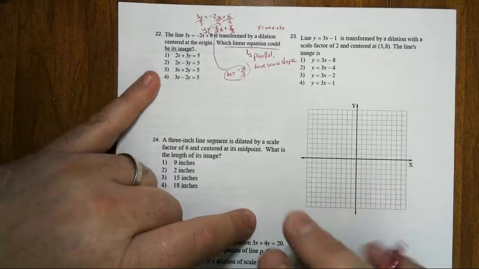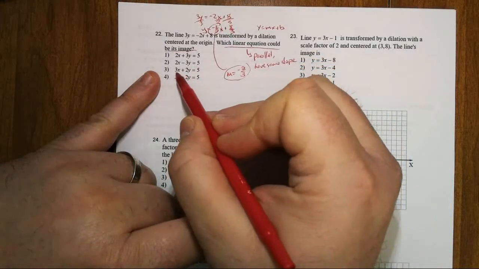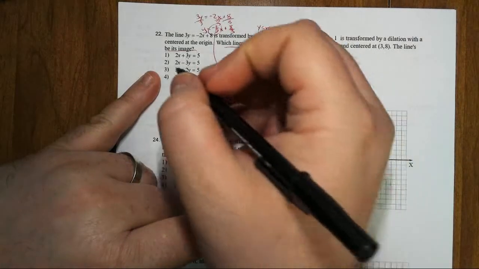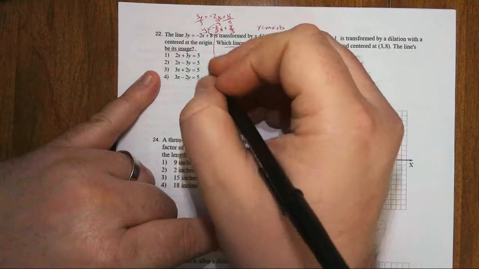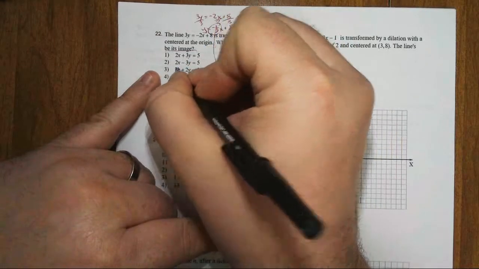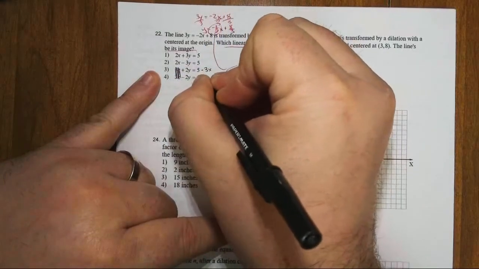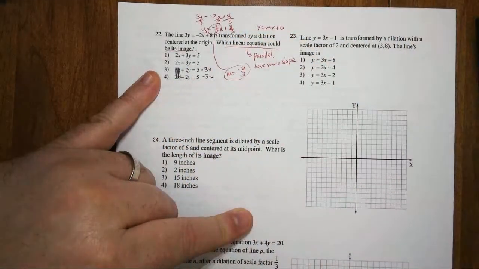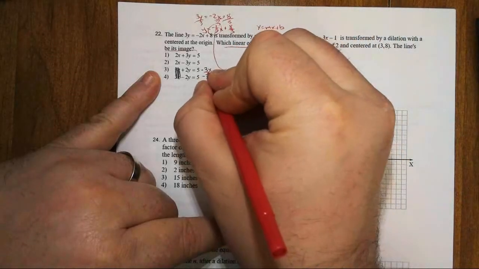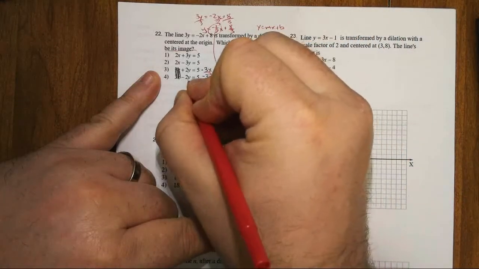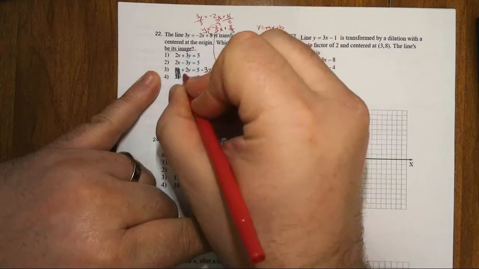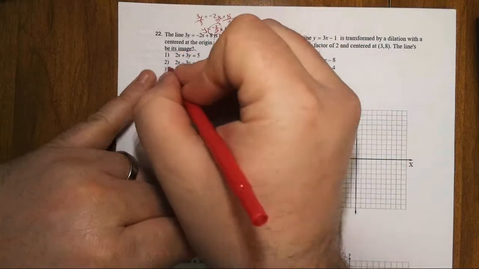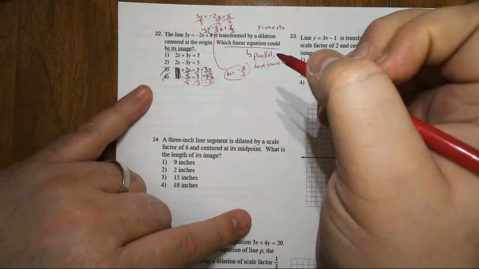So look at the last two. In order to solve, I'm going to have to move this 3x to the other side by subtracting. So this 3x is technically going to become a negative 3x on this side, and then I'm going to have to divide by this 2, whether it's positive or negative. And when I do divide by the 2's, in this case negative 2, in this case positive 2, I get a slope of 3 over 2. So these are both out because the slopes are wrong.